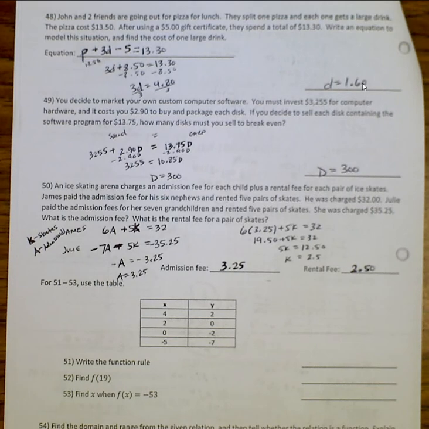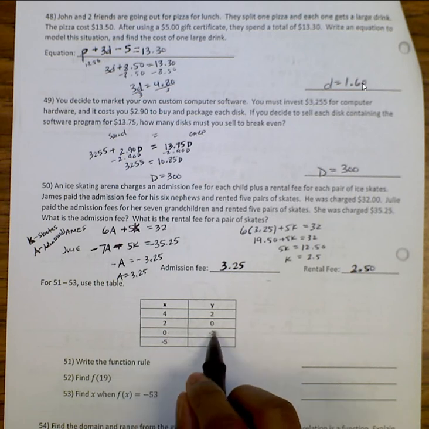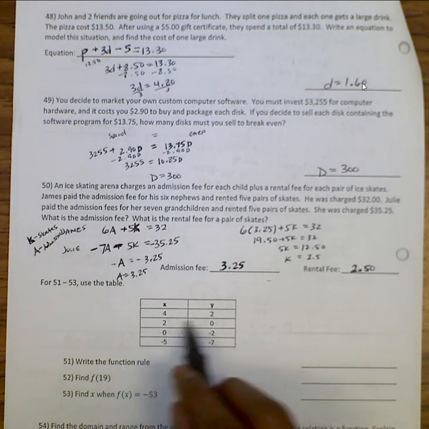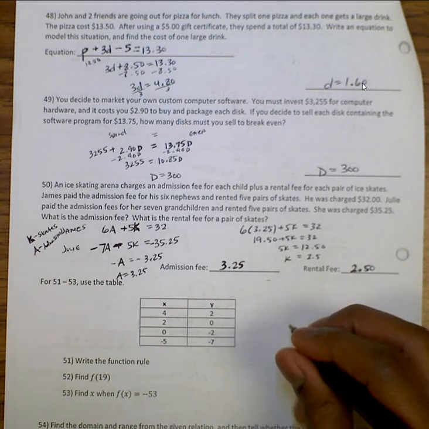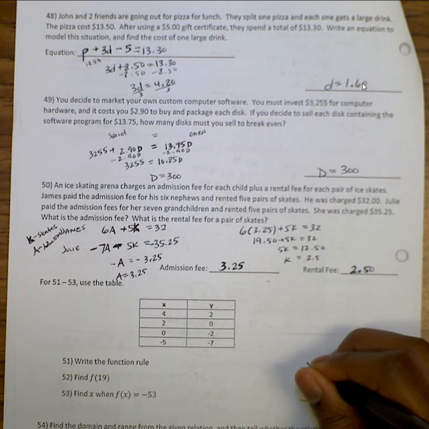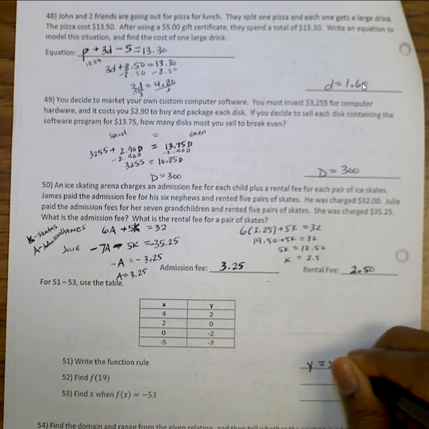Alright, number 51 wants us to write a function rule for the table. So what we need to do, remember, as we're writing our function rules, we need to say, basically asking our questions, how do we get from x to y? Does it happen all the time? Okay, and if it does, then that's our pattern or our function rule. So I like to start with this one, what happens subtracting 2. Subtract 2, subtract 2, subtract 2. So y is x after we subtract 2, or x minus 2.